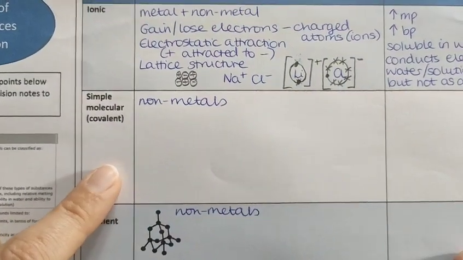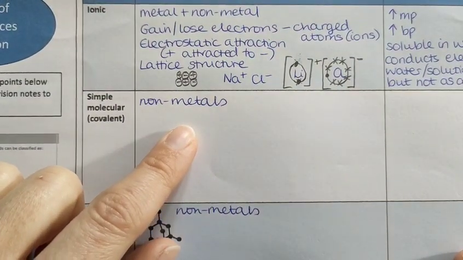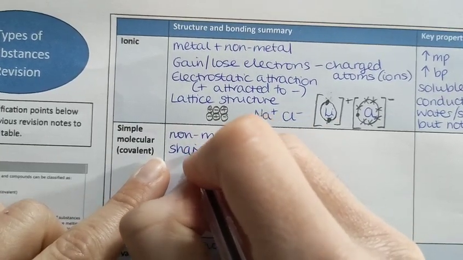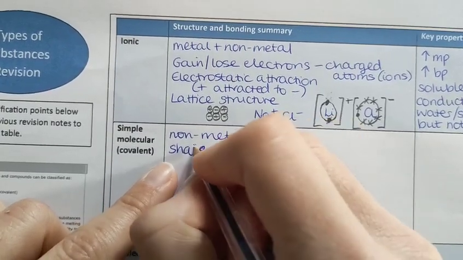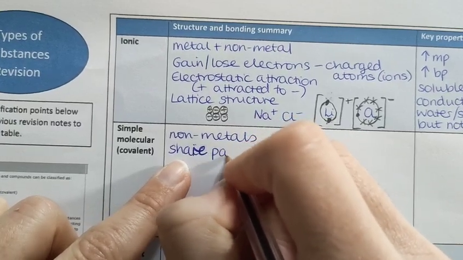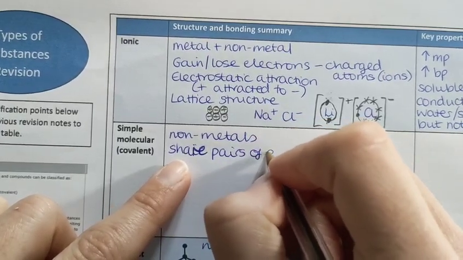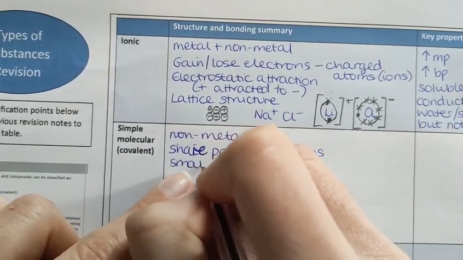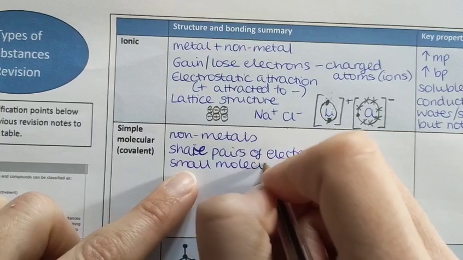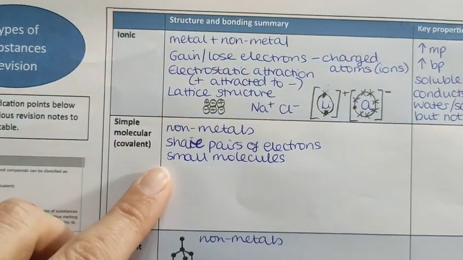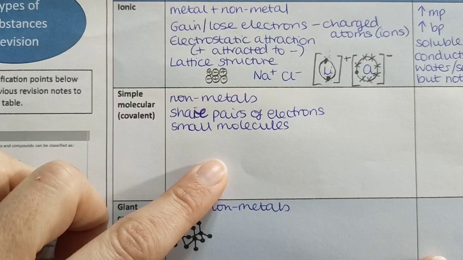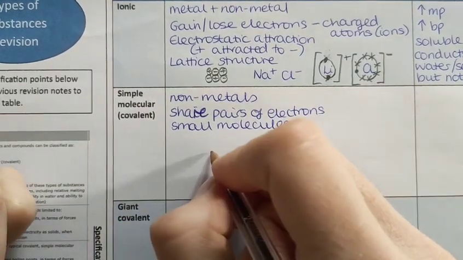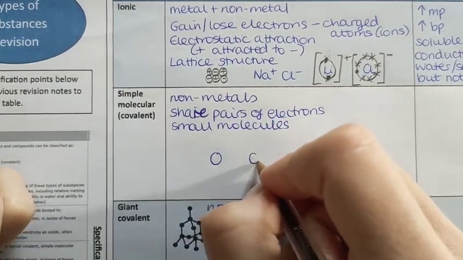Next one, simple molecular covalent, between non-metals. So that's where they share pairs of electrons. And then they're generally small molecules. As we say, it's simple covalent. So we've drawn that out before. So for example, we could have oxygen, which is O2. It's got O here for oxygen.